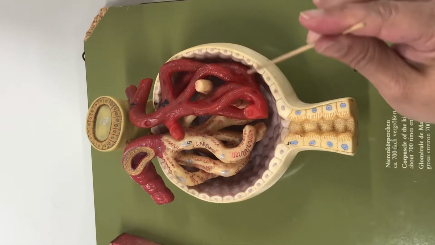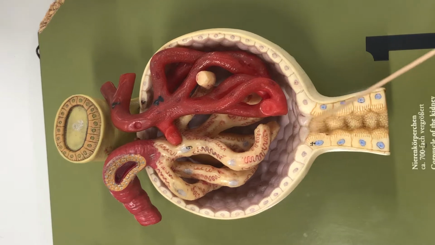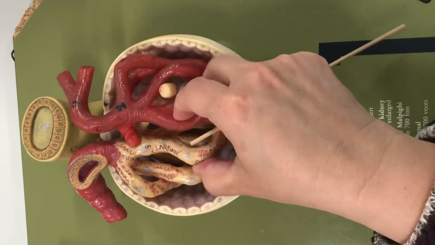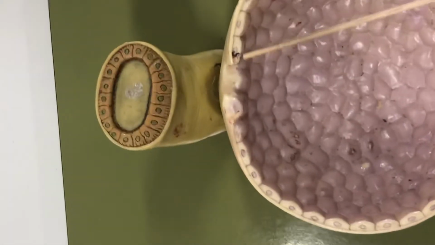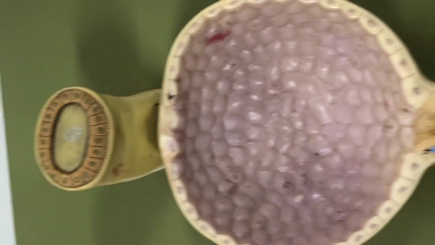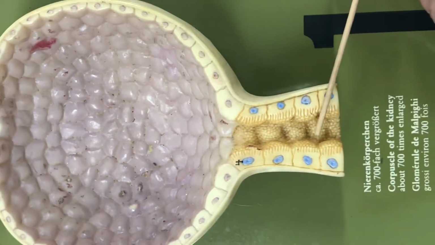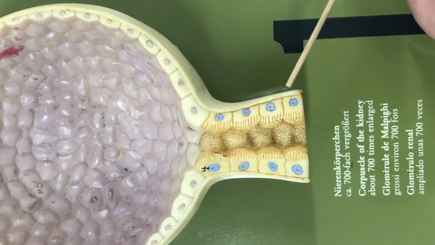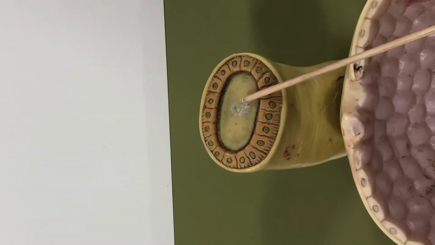There's a space here, which is the capsular space. And then you can see here, this is the tubular pole, and over here would be the vascular pole. If we remove this, you can see there's the vascular pole. This is the wall of the capsule, and then there's the tubular pole. That means this is the proximal convoluted tubule, and you can see the simple cuboidal epithelial cells. And then that means this is the distal convoluted tubule.